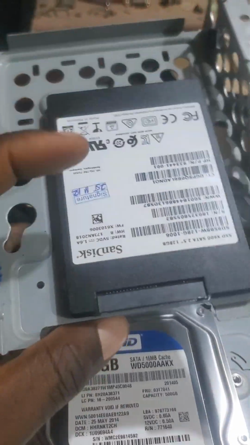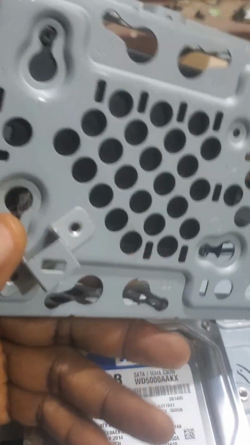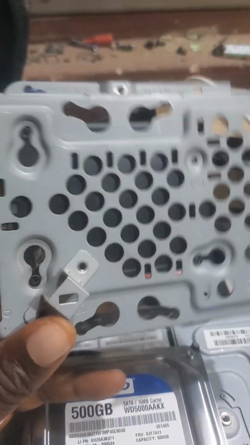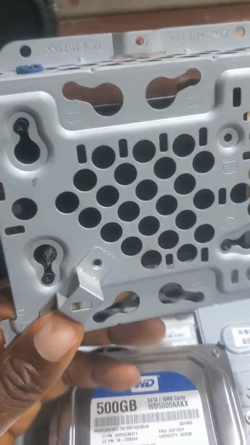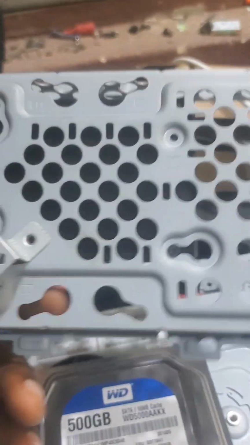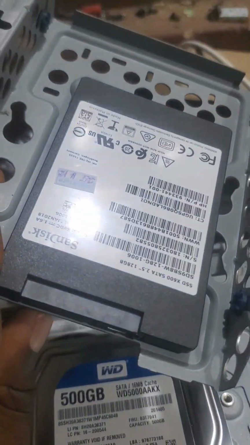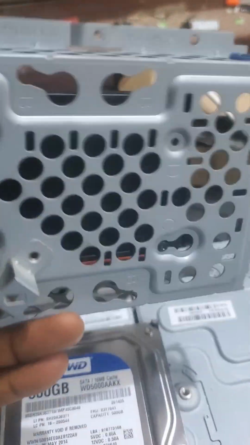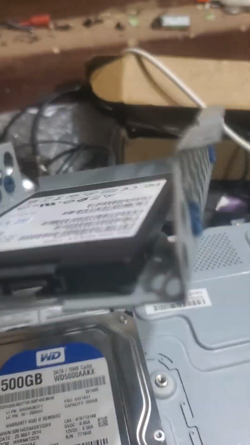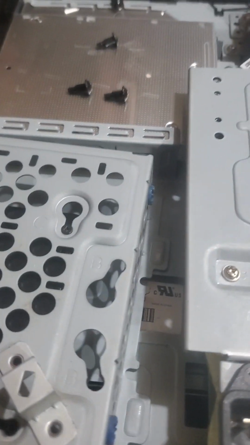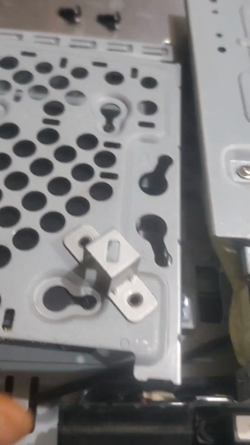All right, so I eventually find a place to secure it. Interestingly, I love Lenovo. I love ThinkPad. They made a provision for this 2.5 inches, and this is it right here, secured to this same bracket.